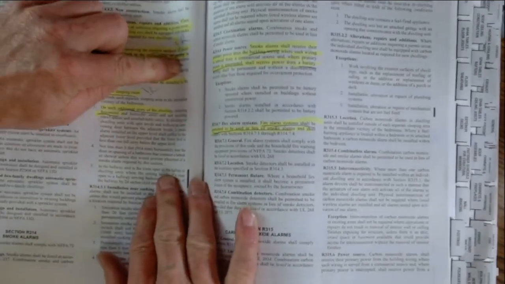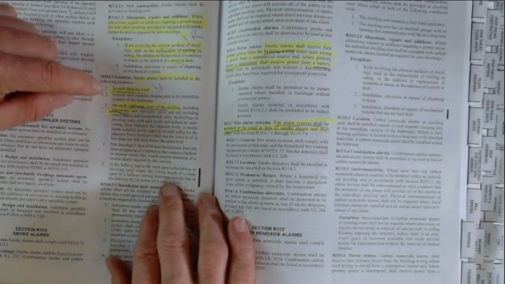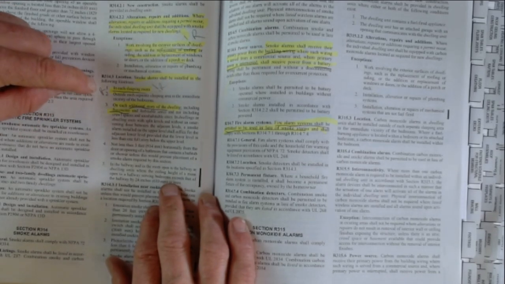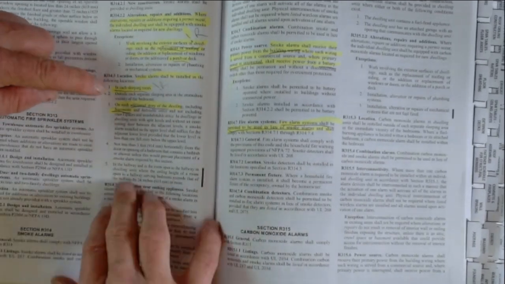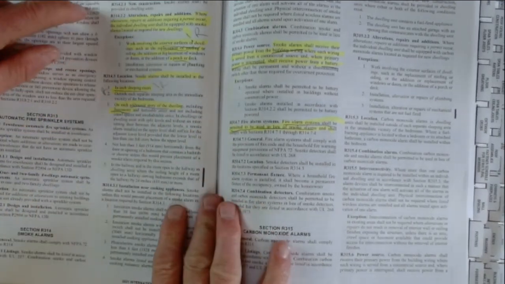Smoke alarms. You'll get asked on this. The question will be like, which of these does not need a smoke alarm? And they'll give you something like an unoccupied attic. That's the answer. So you need them on every floor and every sleeping unit. Basically, that is what you need to keep in mind.